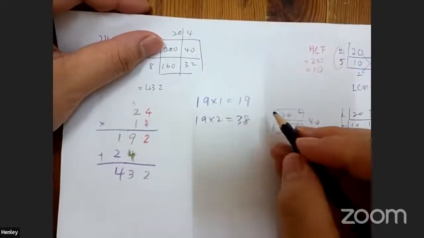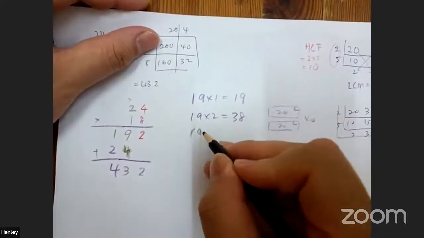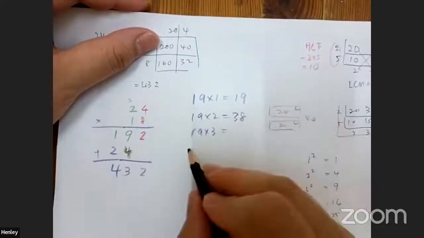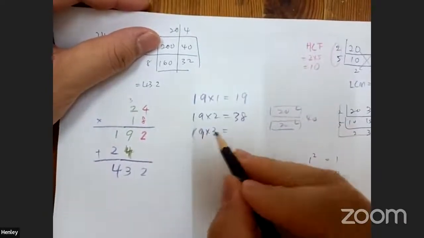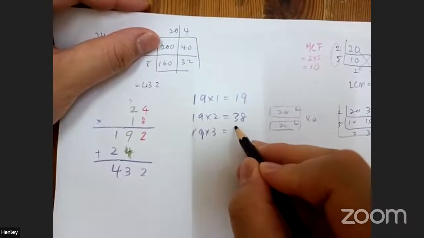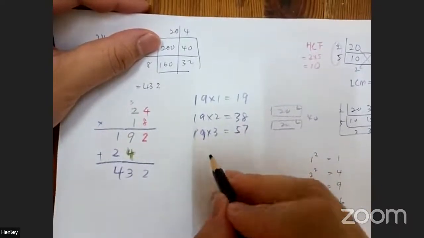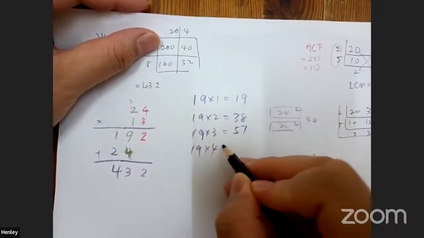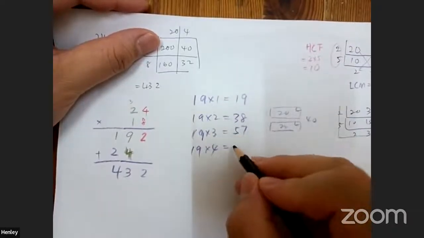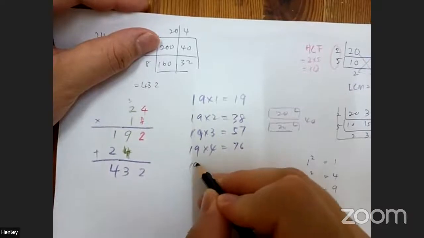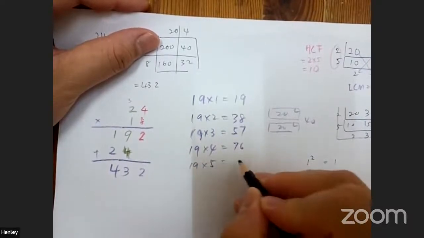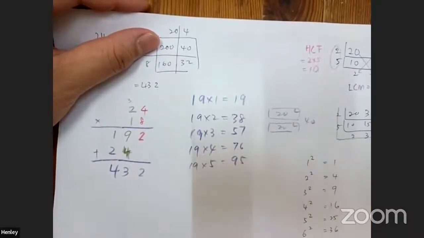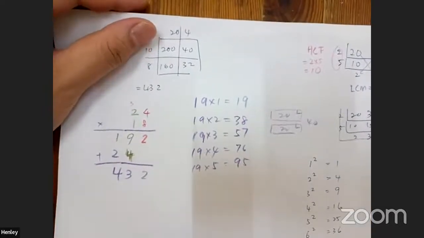Can you see? Same thing happens with 19 times 3. So 20 times 3 is 60. 60 minus 3 will be 57. You can try the rest by yourself. For example, 19 times 4. So it's 80 minus 4, so it's 76. So 19 times 5 is 95. This is the way of doing so.